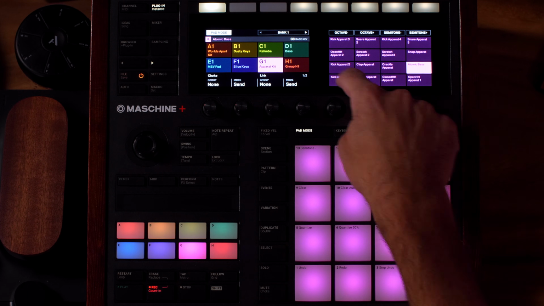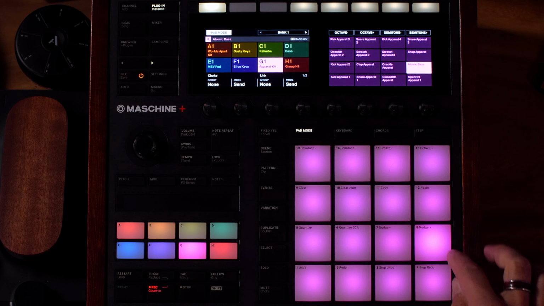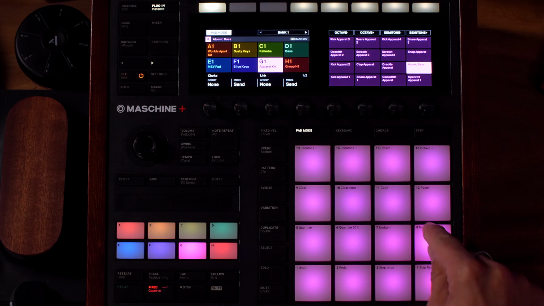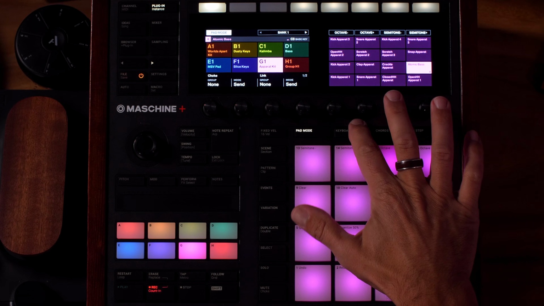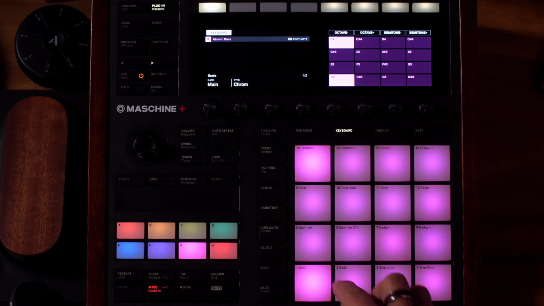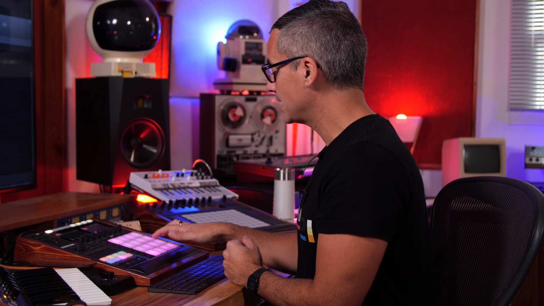Now we're in pad mode, we can see all of the different sounds that we have loaded. And if I want to treat this like an instrument within this kit, I can actually do that. I can go and play this as notes by clicking on that sound and then clicking the keyboard mode. If I click keyboard mode, now I have the ability to sequence in actual notes on that one sound. So this is, again, very confusing when you're first getting into Maschine.